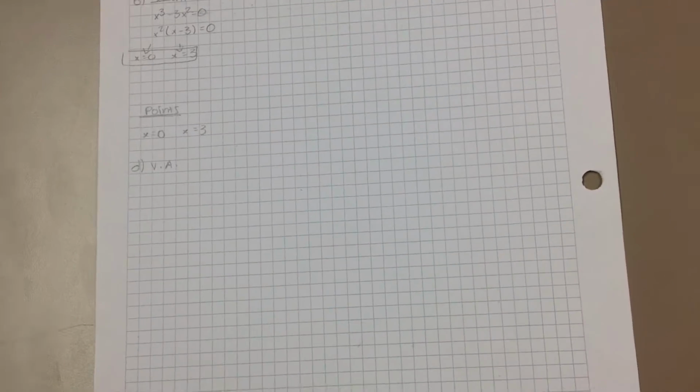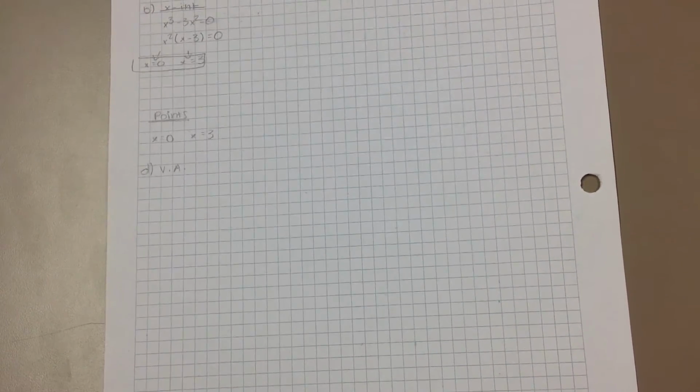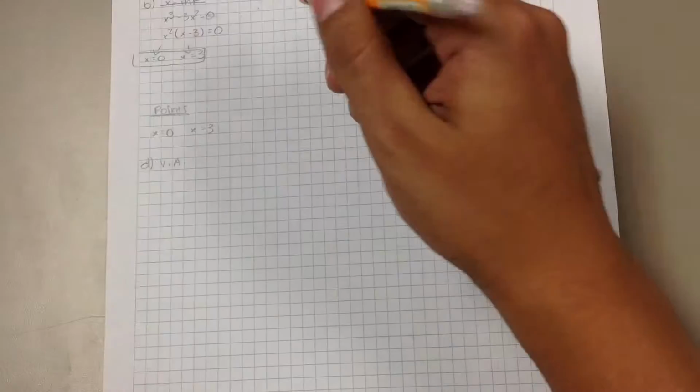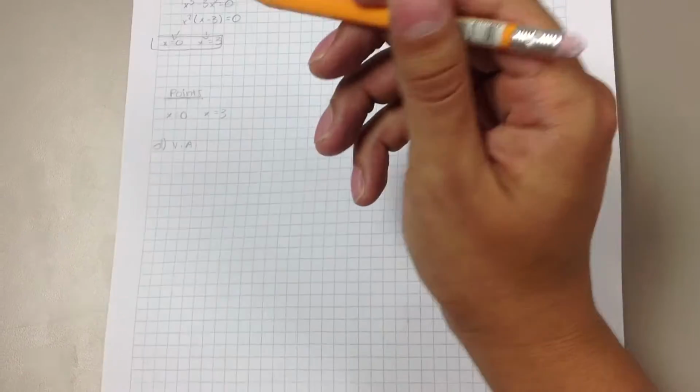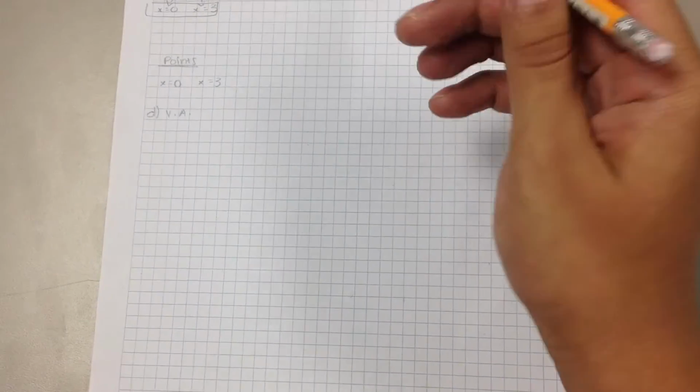Now the letter D. We need to find the vertical asymptote, so we use the points 0 and 3, that is from the letter B. So we try to find the limits.